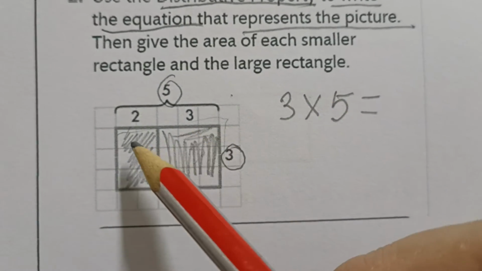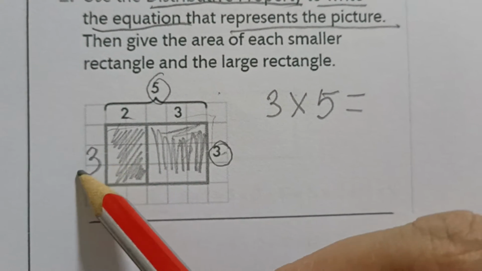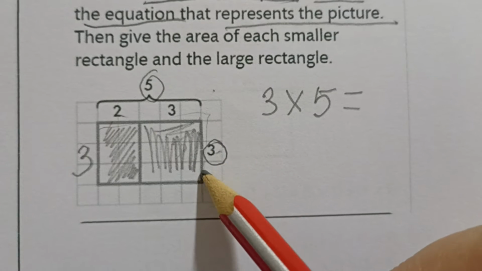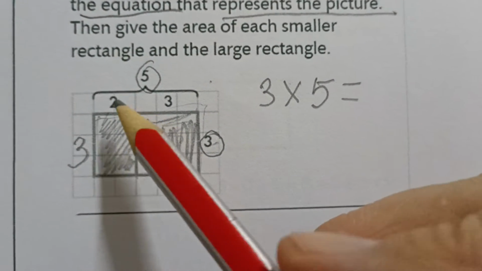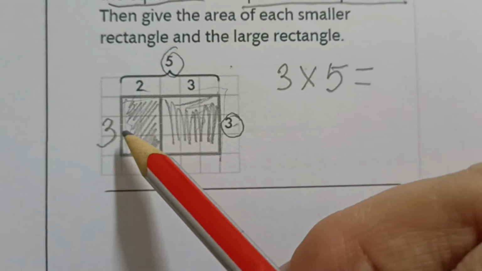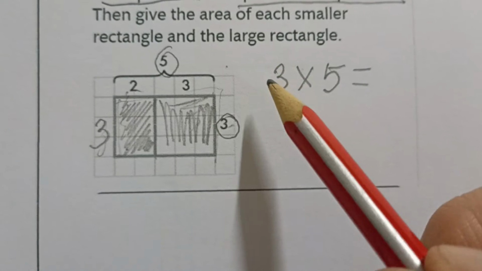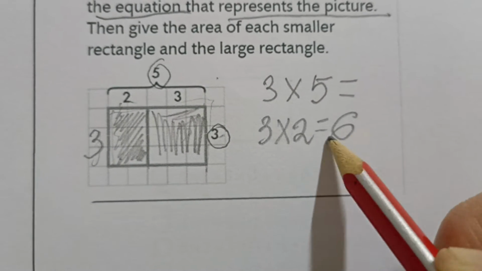So the first one is going to be 2 times 3. Why 3? Because this line is the same as this line, okay? You just can count 1, 2, 3, okay? So the first rectangle is going to be 3 times 2 equals 6.